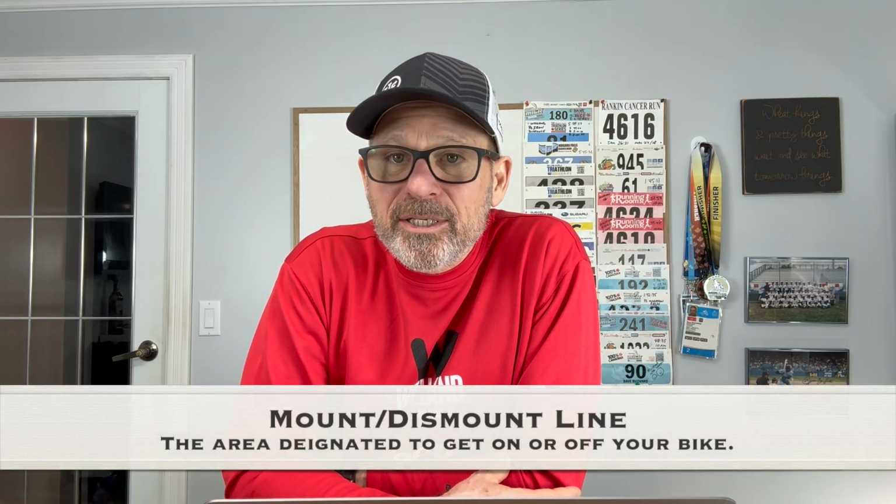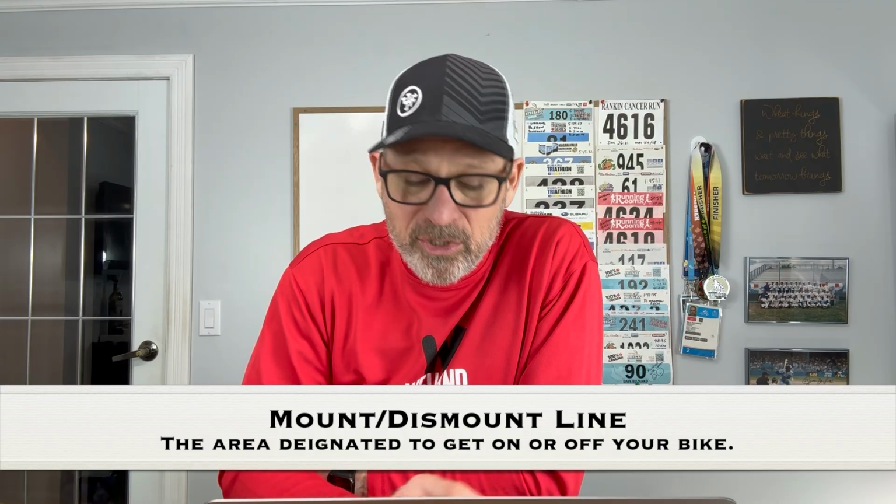All right, mount and dismount line. Well, when you're in transition, you are not allowed to just get on your bike and ride away. You've got to get to the mount and dismount line. You'll find out in the race briefing where the mount and dismount line is. Typically that's in the bike in, bike out section of the transition zone.